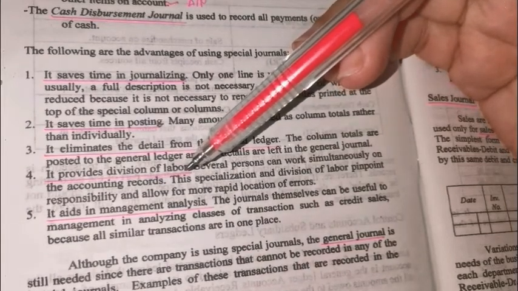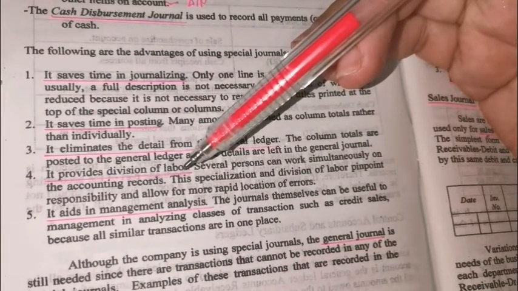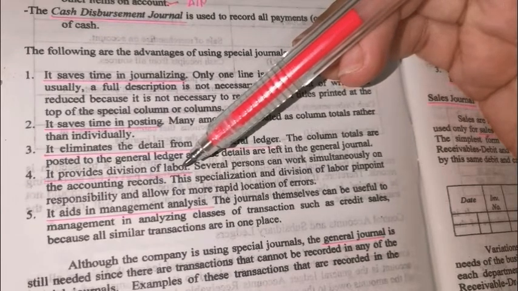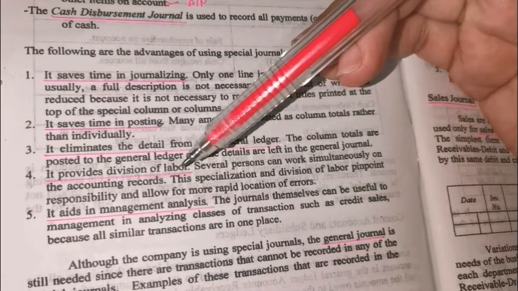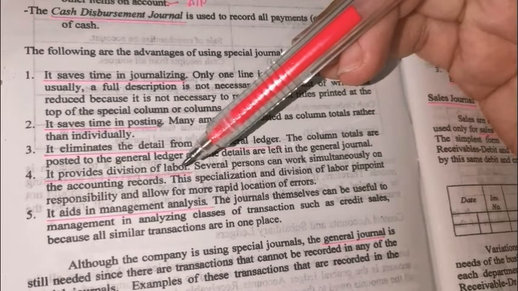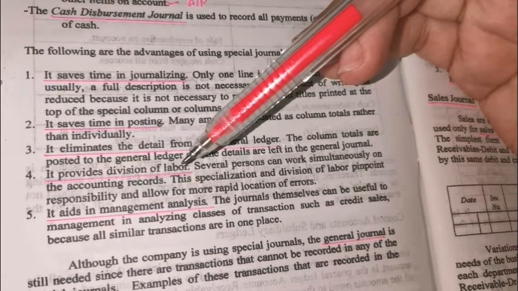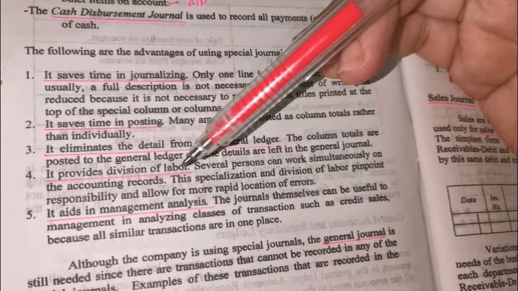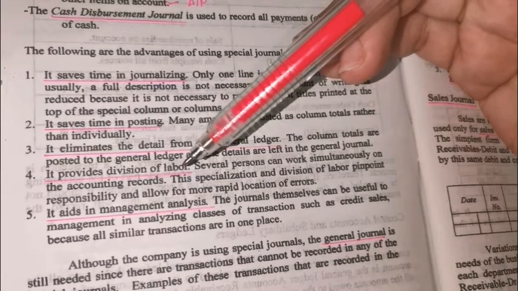Okay. So, di ba, kapag ka two-column journal ang gagamitin, isa lang yung pwedeng gumawa nun kasi 'di ba dapat ang transaction it is chronologically recorded. So imagine nyo kung marami yung gumagawa nung two-column journal. 'Di ba baka magkagulo. Kasi iisang journal lang yung ginagamit.